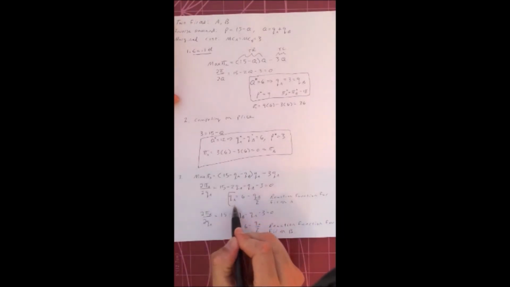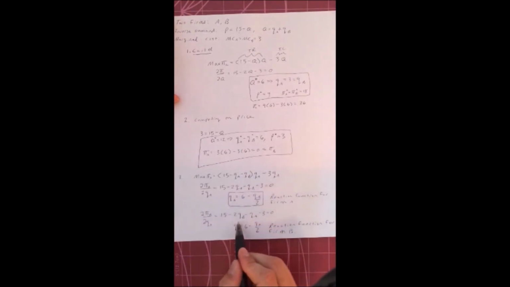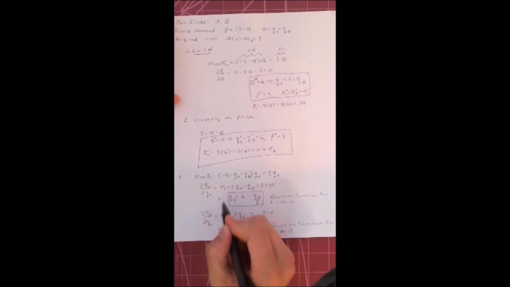Okay, so we have two equations here now, two reaction functions. I will put these in a graph, and then we'll go ahead and use simple substitution to solve for the equilibrium values here.